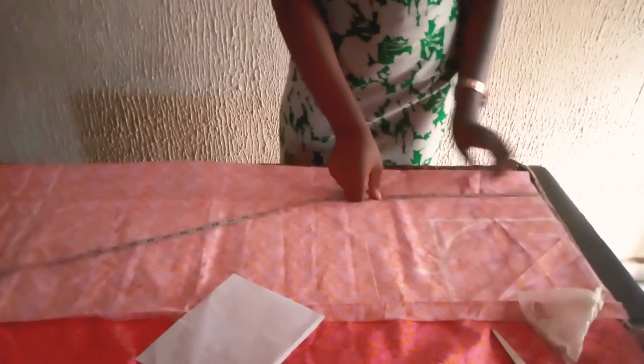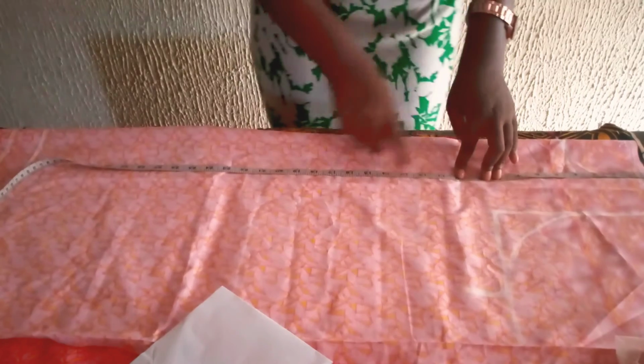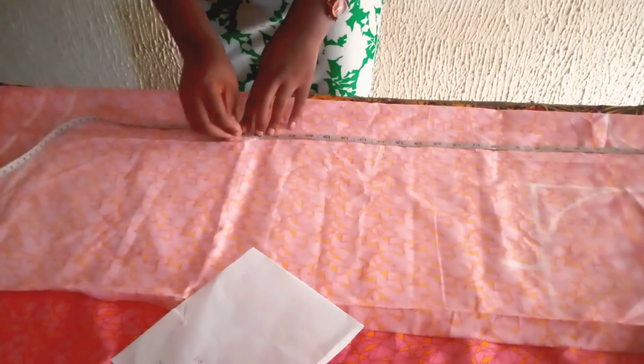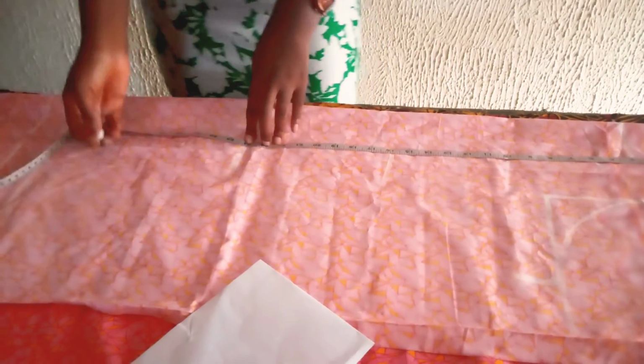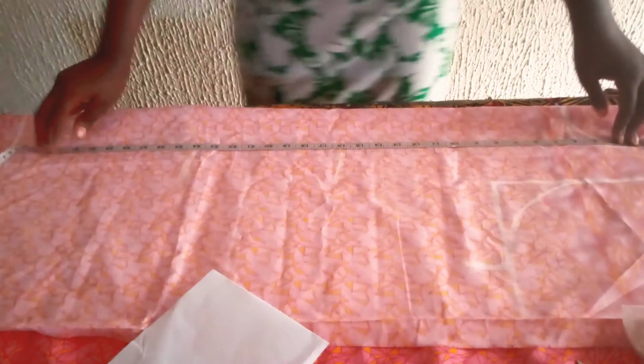From shoulder to your bust is 10 inches. Now from shoulder to your waist is 16 inches. From your waist to your hip is 24 inches. This is the standard measurement for anybody, whether you're tall, short, fat or slim. This is the standard measurement on how to get the bust, waist and hip. So now let's move on.